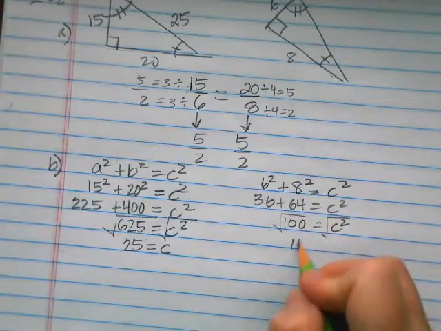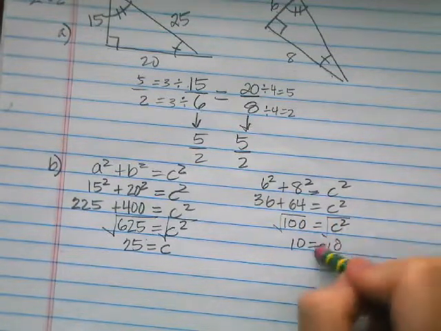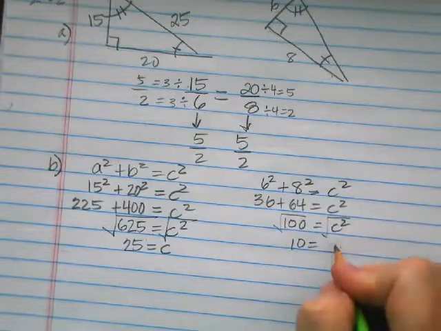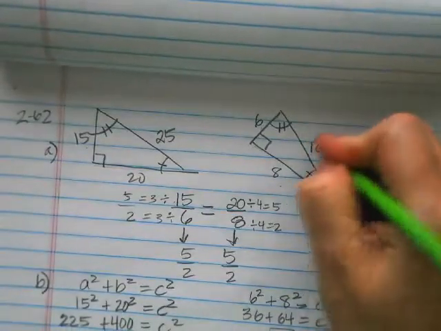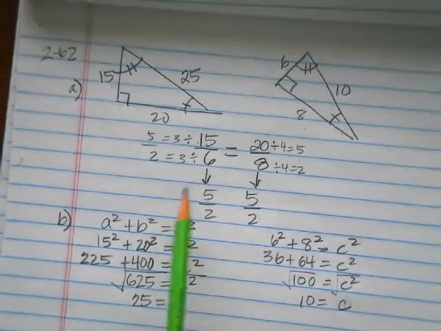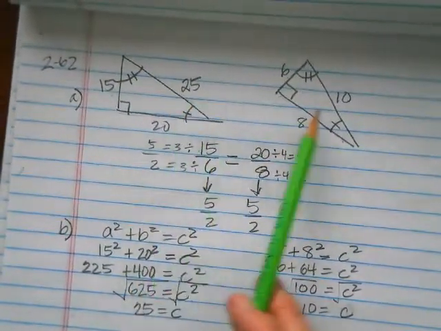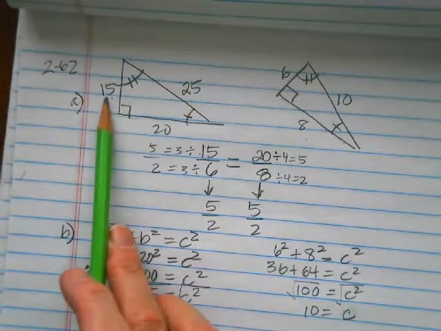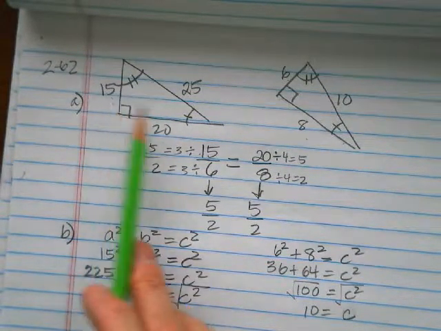Square root of 100 is 10. So the hypotenuse is 10. So now I'm going to look at the ratio of the hypotenuses. Now I had started with this triangle on top, so I need to stick with that.